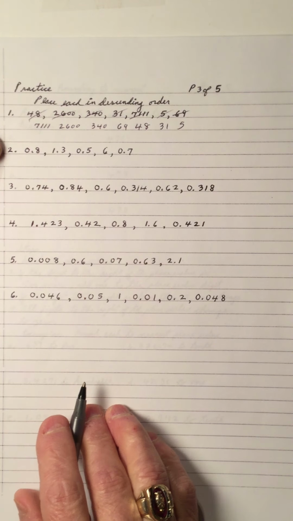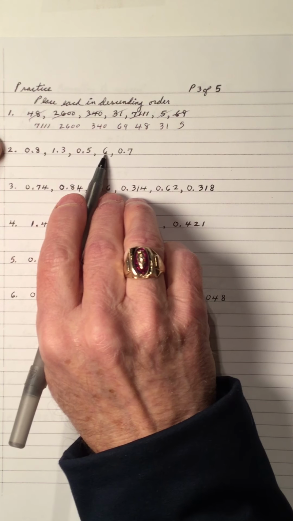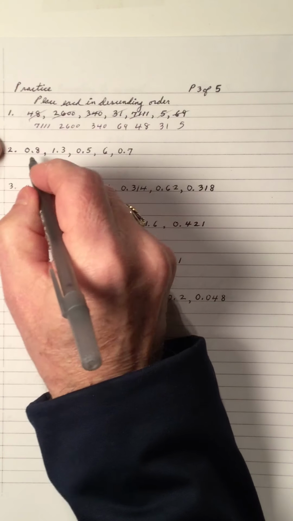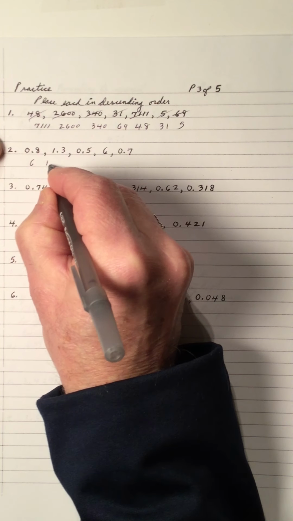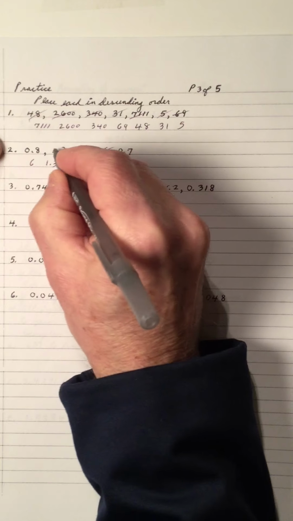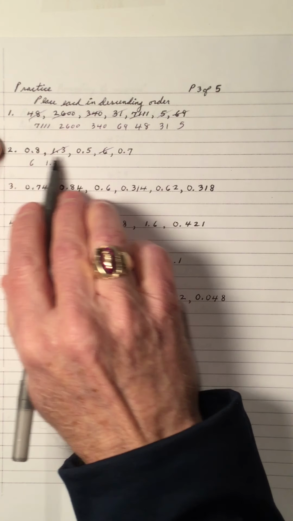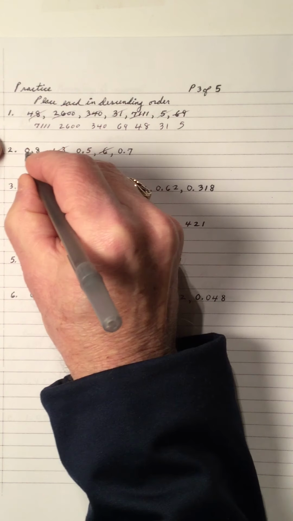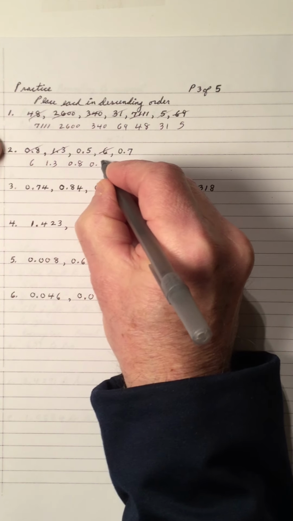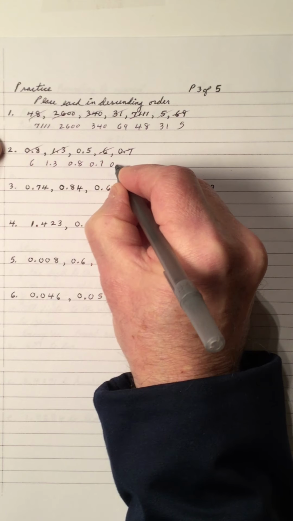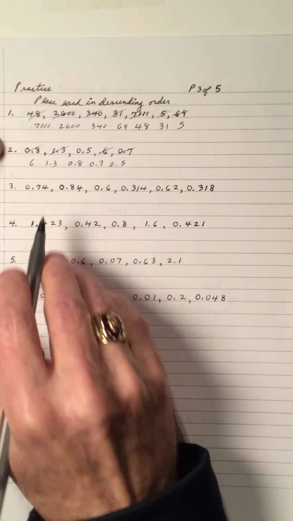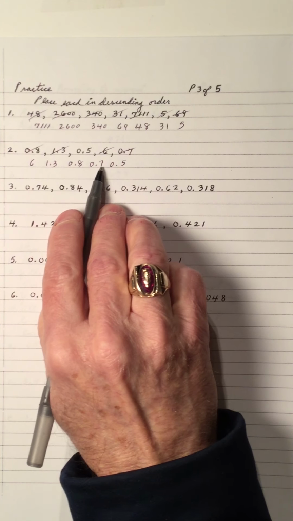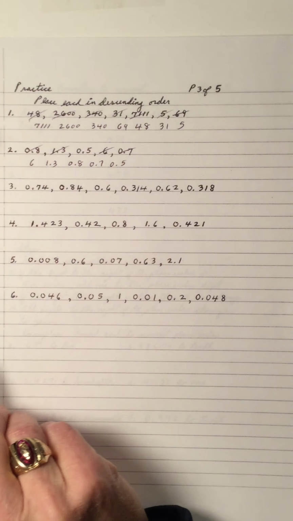Number 2, decimals. 1 and 6/10 is 1 and a 6. 6 is higher. 1.3 is next. 6 is highest. We have 8/10, 5/10, 7/10. So 8/10 is next, 7/10 is after that, and 5/10 is last. So notice 6, 1, 8/10, 7/10, 5/10.